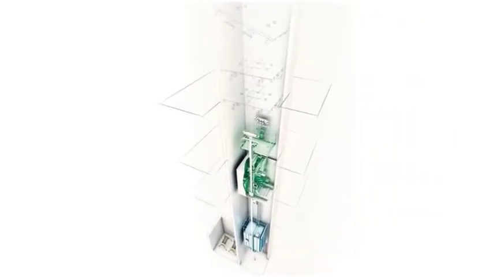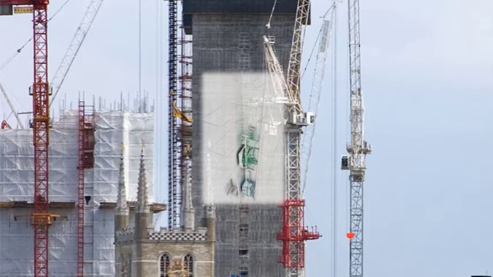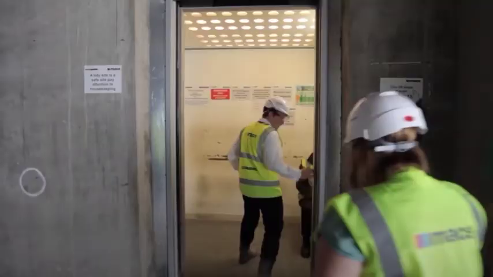Jump lift is an elevator in the core. By using elevator hoistway inside core, it is not affected by weather and safe. And the lift is permanent elevator, so it is fast.